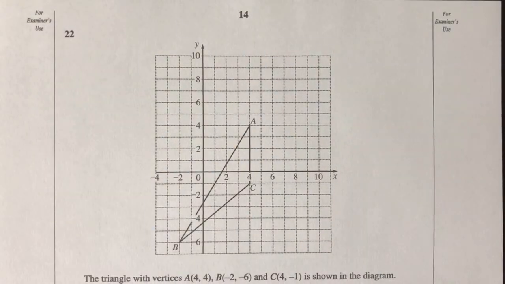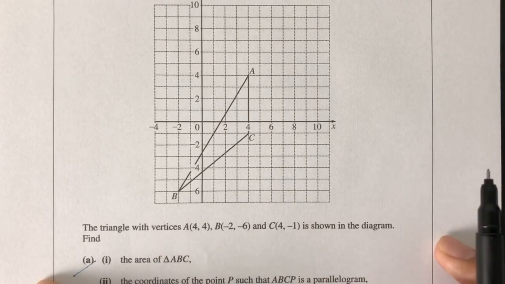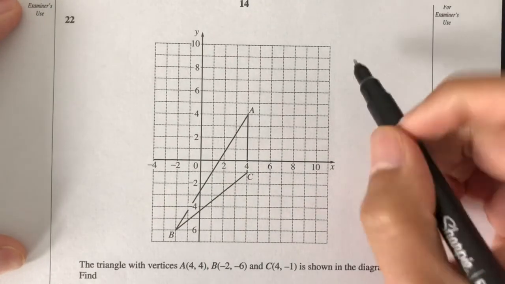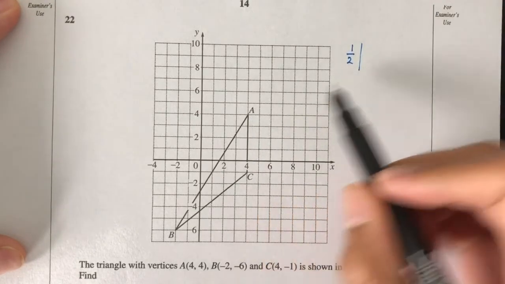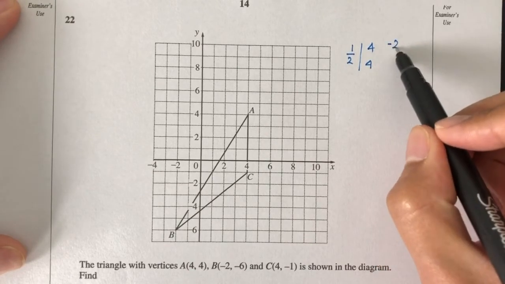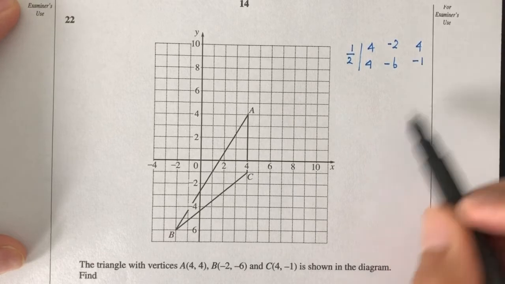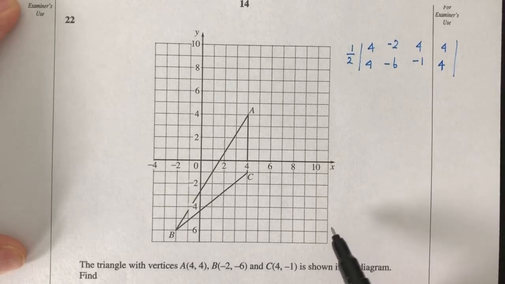Okay, now question number 22. Here we have this triangle ABC given to us as those points. So part 1, find the area of that triangle. So we have to use a formula here to find the area. So we have to write half, area is half, times modulus of the first point, which is 4 and 4. Second point is minus 2, minus 6, and third point is 4, minus 1. And we finish back to the first point, which is 4, 4, close the modulus.